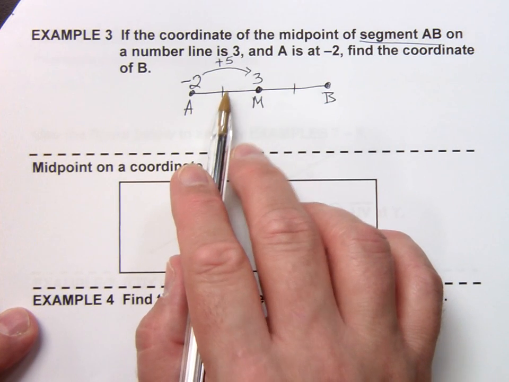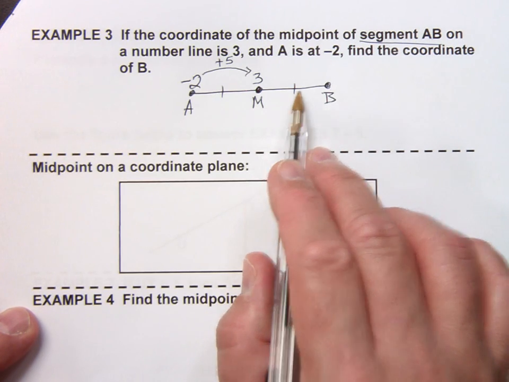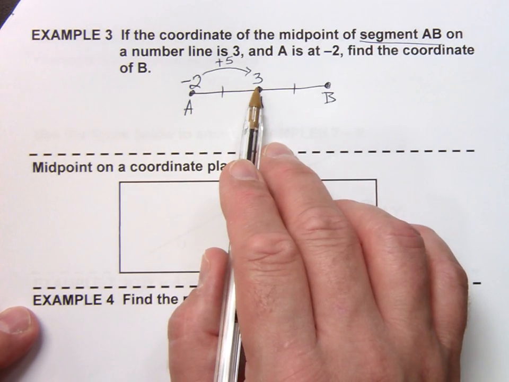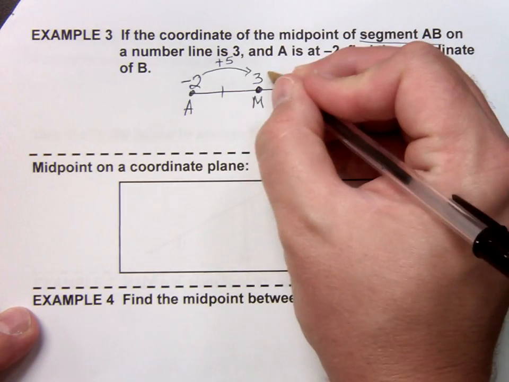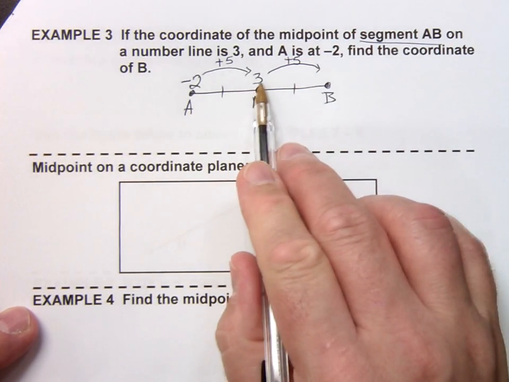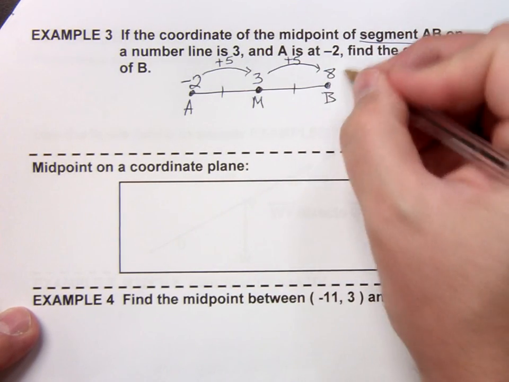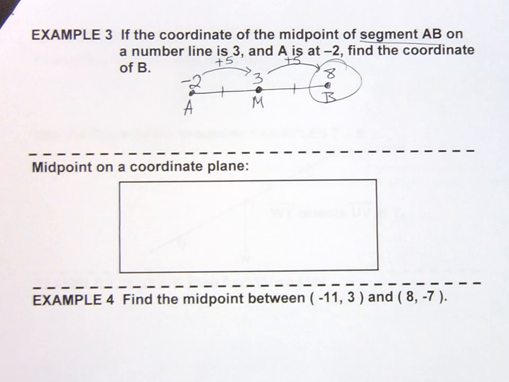Well, if this line segment has a length of 5, this one should have a length of 5 as well, right? So if from here to here I needed to add 5, then from here to here I will again add 5. So if I start at 3 and I add 5, 3 plus 5 is 8. So I know that the coordinate for that endpoint B is 8.